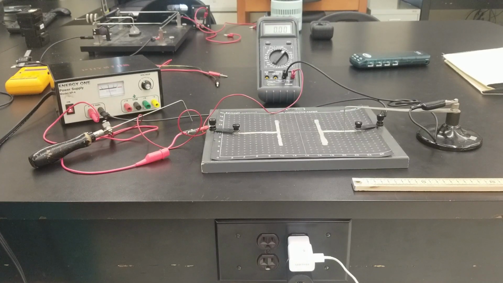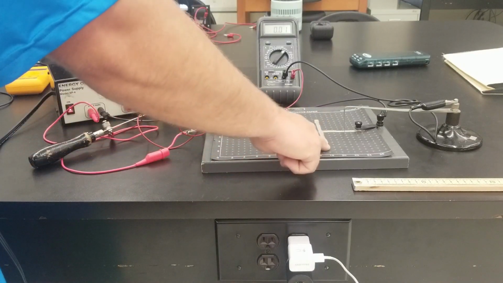Draw and label where your 0 and your positive voltage plates are. So make sure you identify this is the positive and this is the 0.